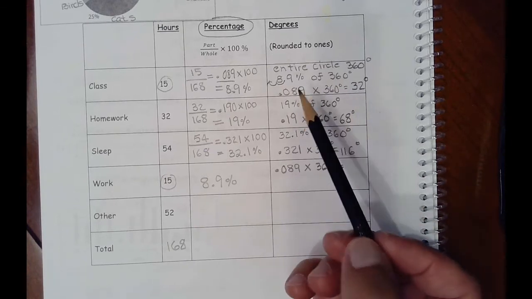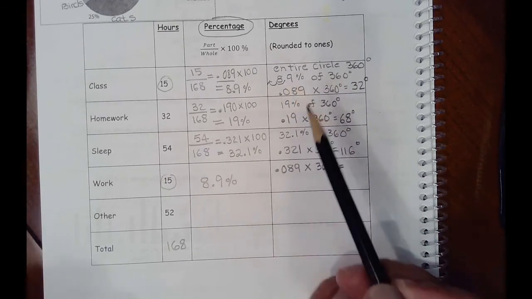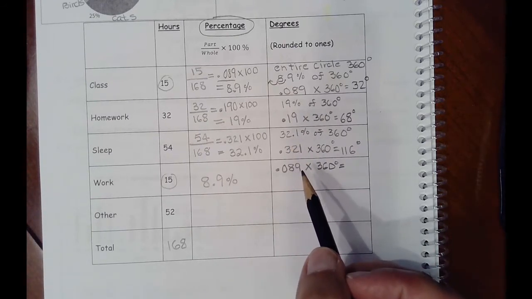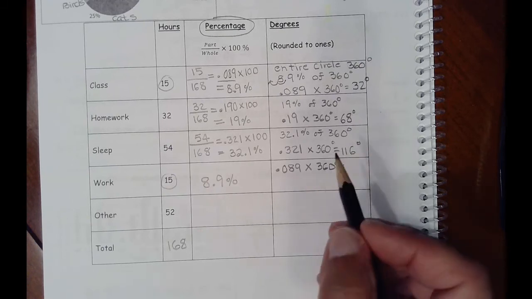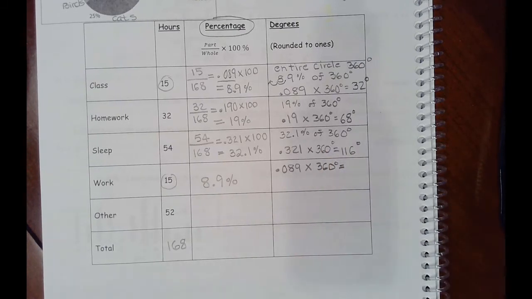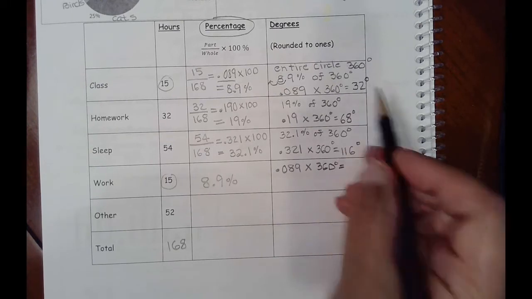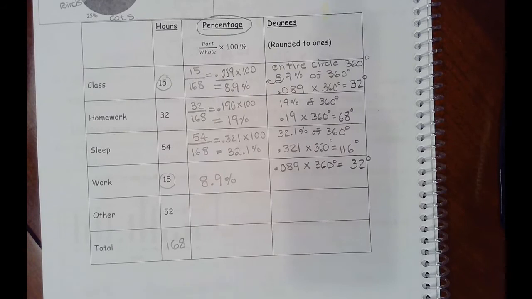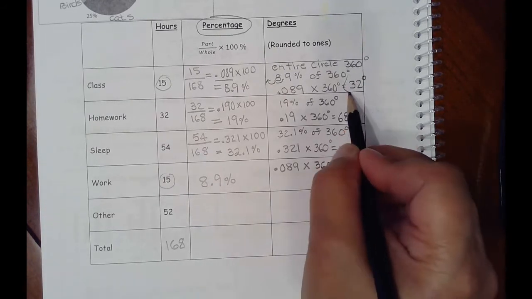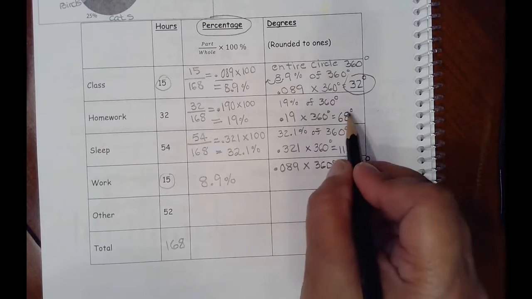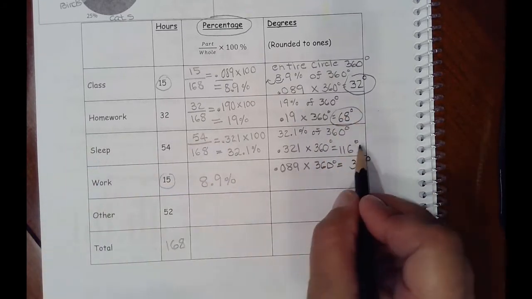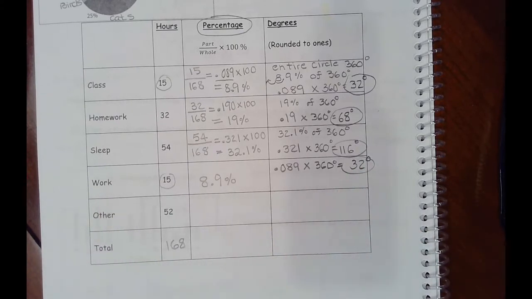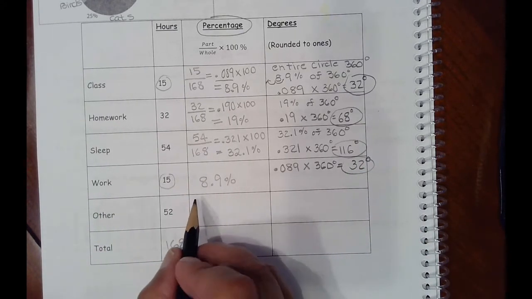Now, since I've stipulated here that this decimal is the same as the percentage, I'm not going to keep writing it, because really, when you go to find the number of degrees, you're only using the decimal portion. So 0.089 times 360, just like we got right there, was 32 degrees. You didn't need to show the work again because you already had it here. Okay, so we're going to do 32 degrees for this category, 68 degrees for this category, 116 for the sleep category, 32 degrees for the work category, and then one more.